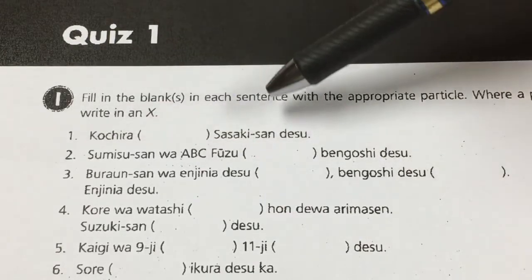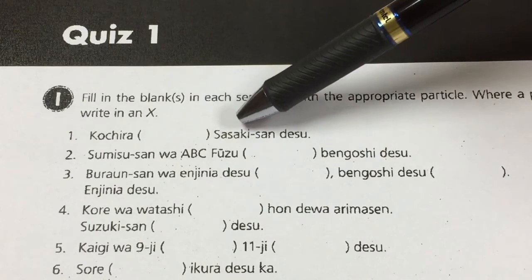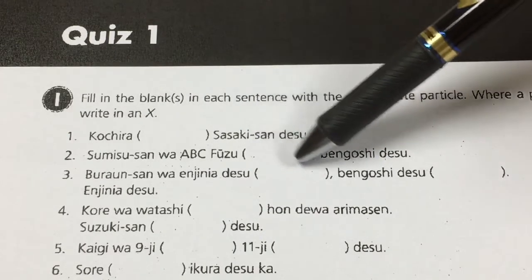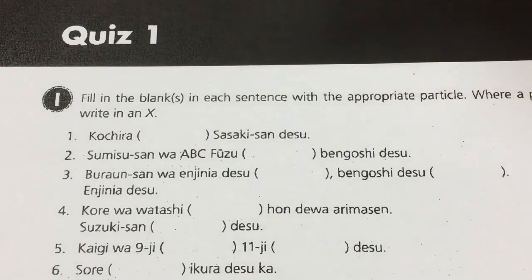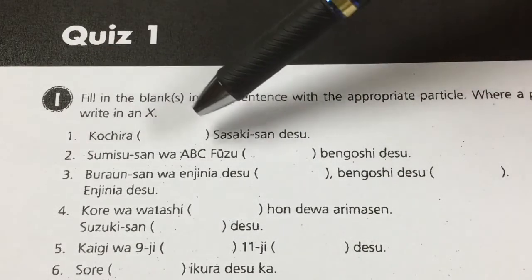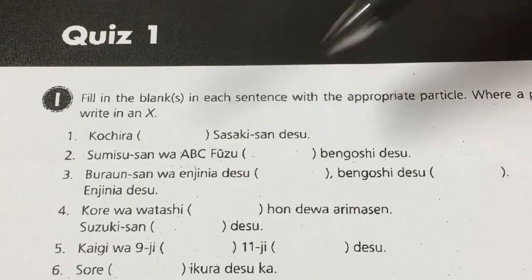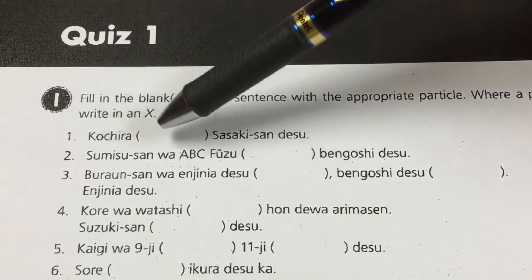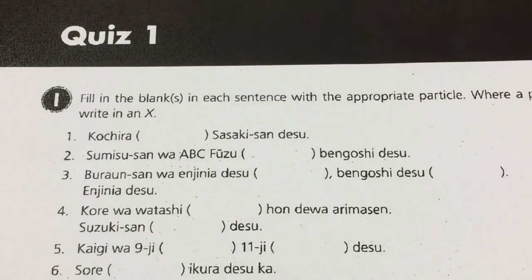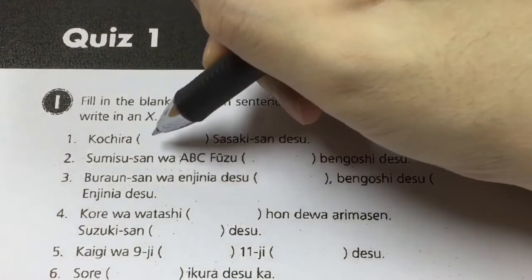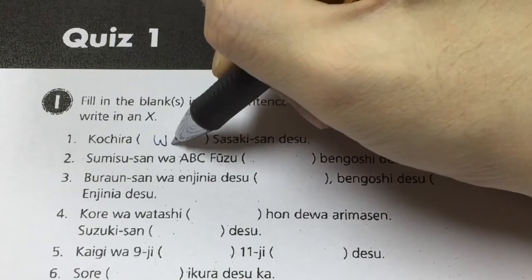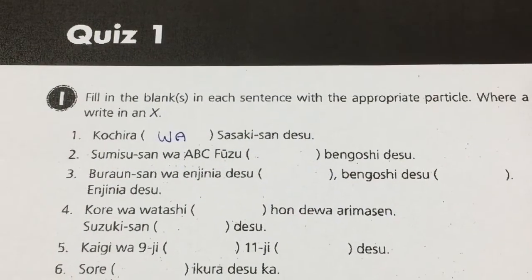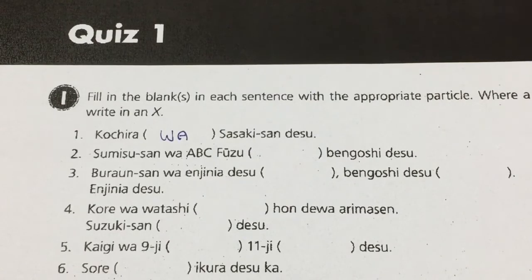This person is Mr. Sasaki. So in this form, we need noun number 1 wa noun number 2 desu. The meaning is noun number 1 is noun number 2. So in this blank, we need particle wa. Very easy, right? We move on to the second one.